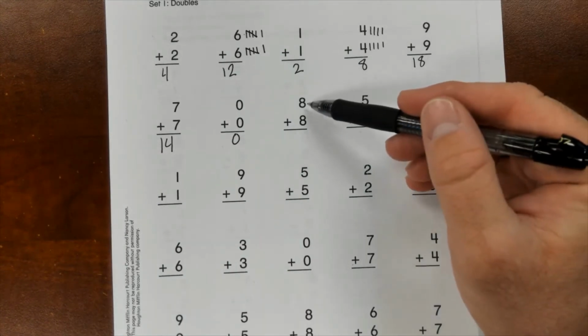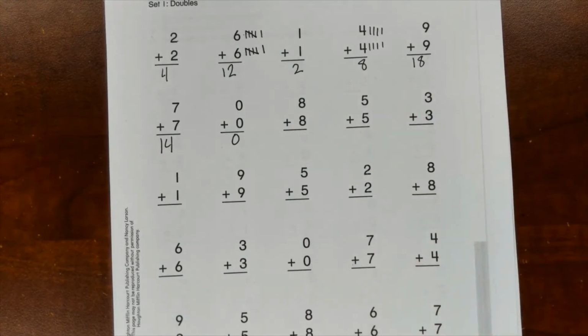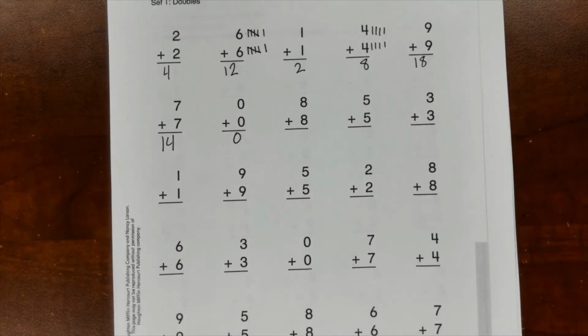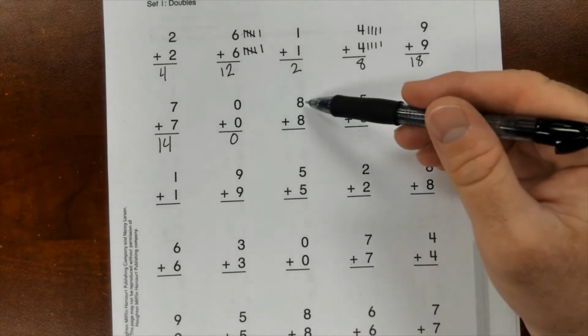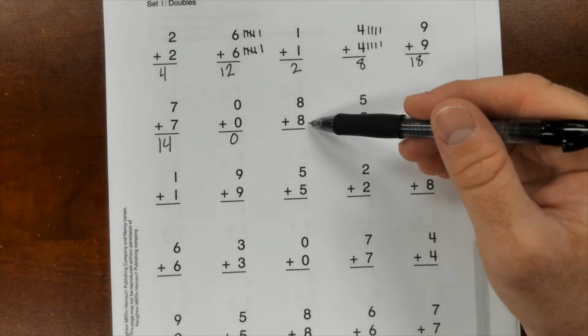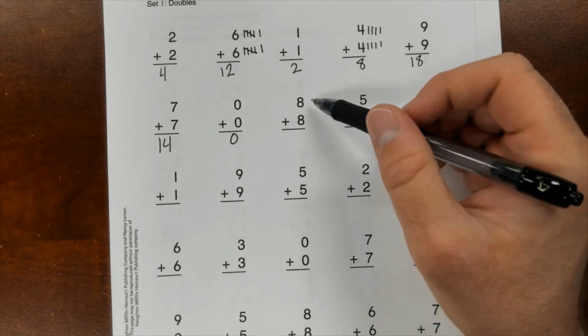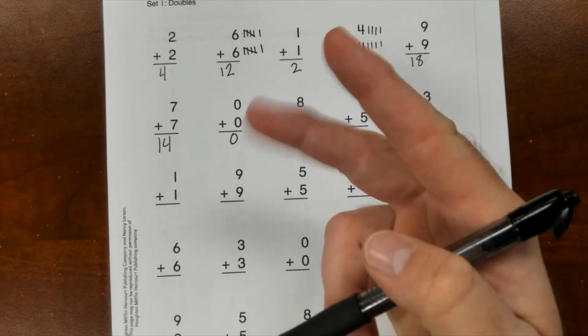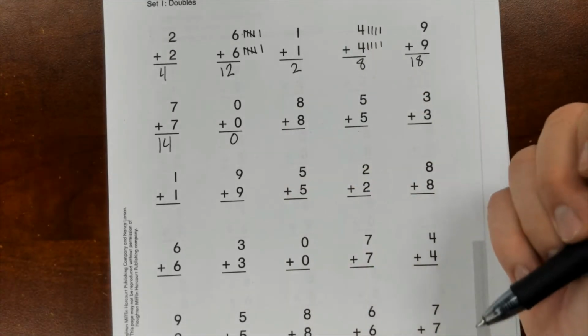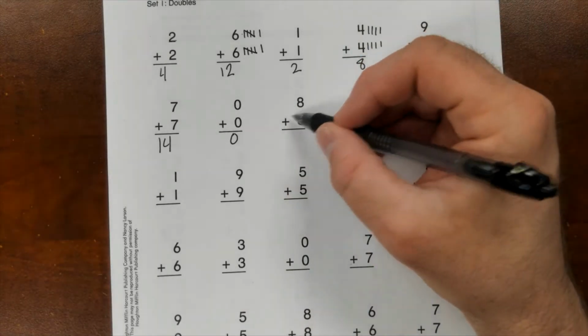All right. Let's go ahead and look at 8 plus 8. Two pretty big numbers, and they are the same numbers. What I want to do here is, instead of doing 8 tally marks here and 8 tally marks here, I'm only going to make the 8 tally marks here, and we're going to count them 2 times because they are the same number. So 8 plus 8.